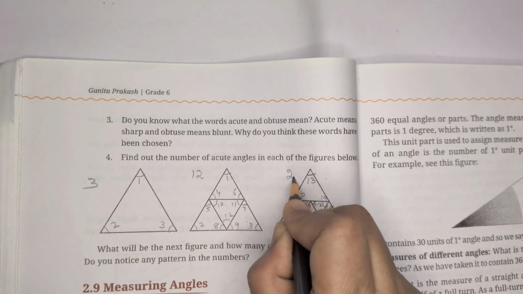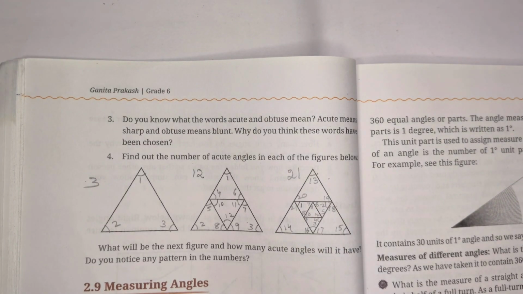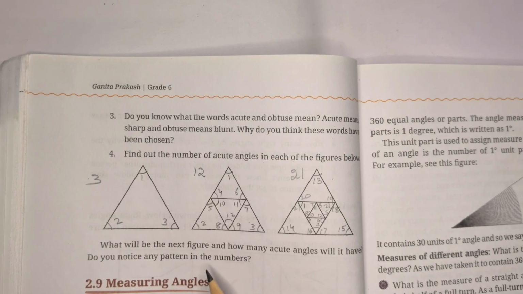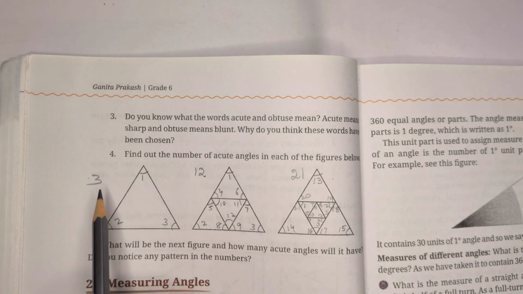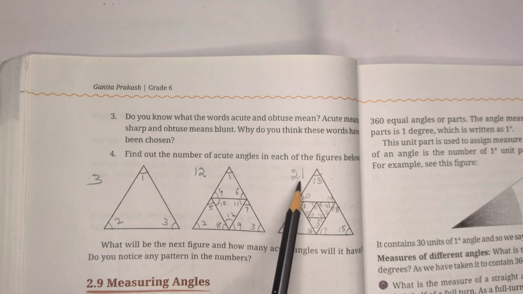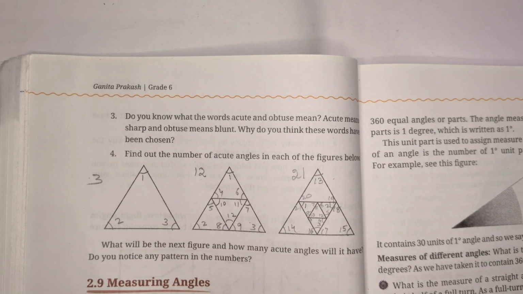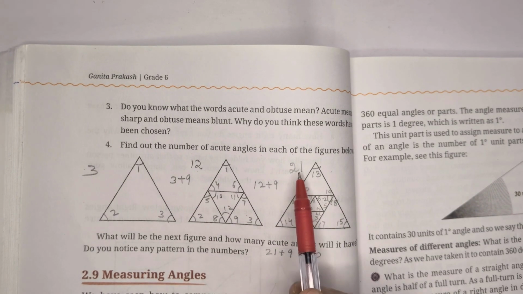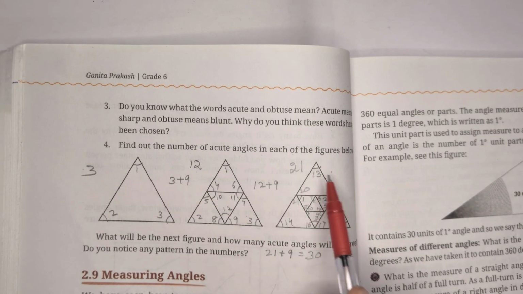So we will get 21 acute angles in this figure. What will be the next figure? How many angles will it have? Do you notice any pattern? Look at the numbers we got here: 3, 12 and 21. So altogether we are getting 21 acute angles.